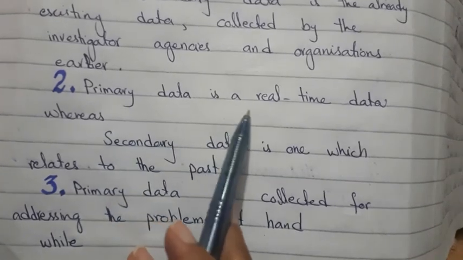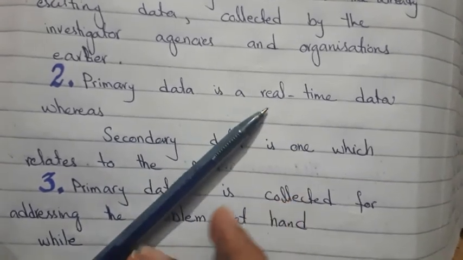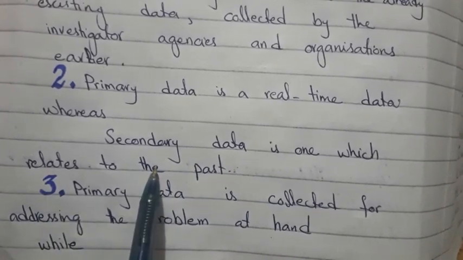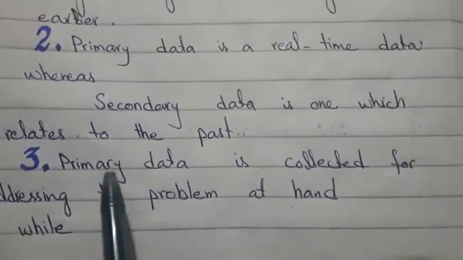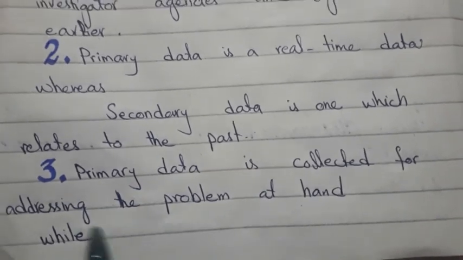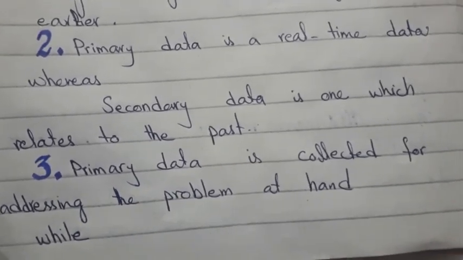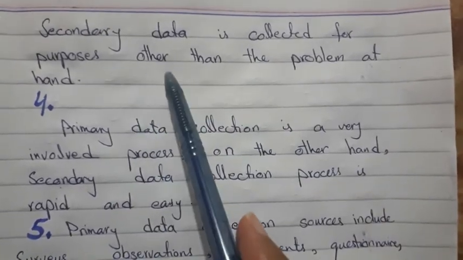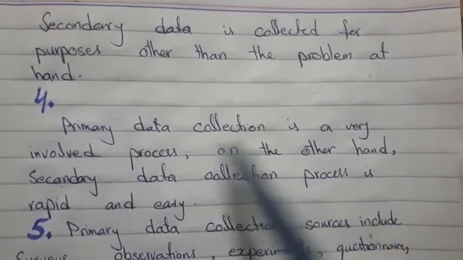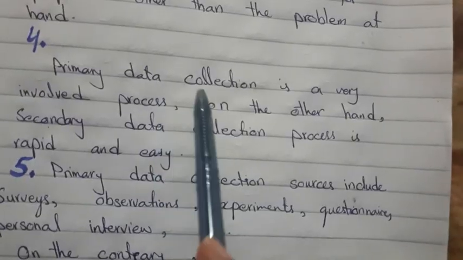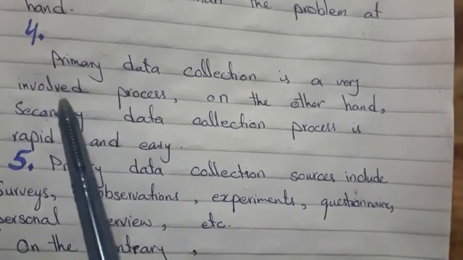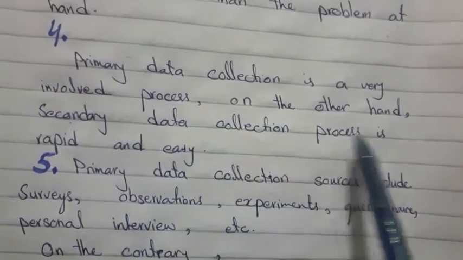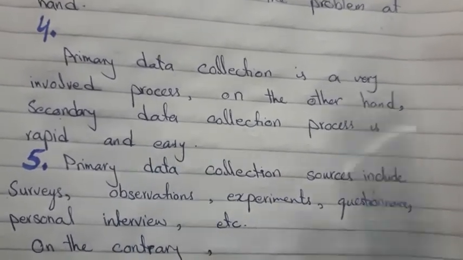Number two, primary data is real time data, whereas secondary data is one which relates to the past. Primary data is collected for addressing the problem at hand, while secondary data is collected for a purpose other than the problem at hand. Primary data collection is a very involved process. On the other hand, secondary data collection process is rapid and easy.